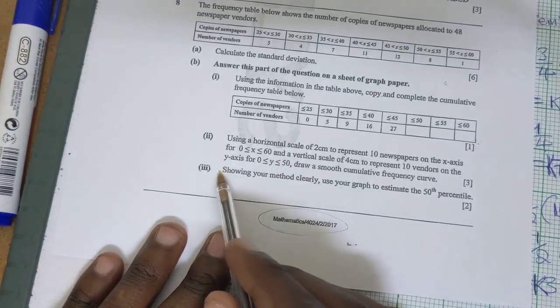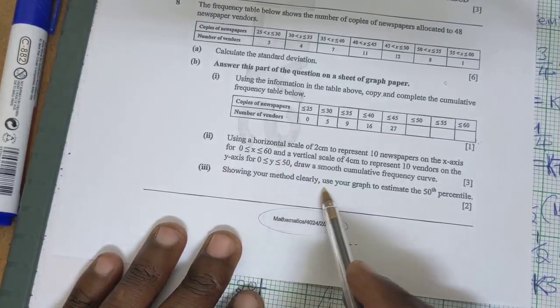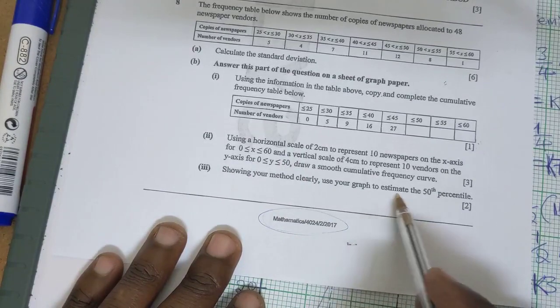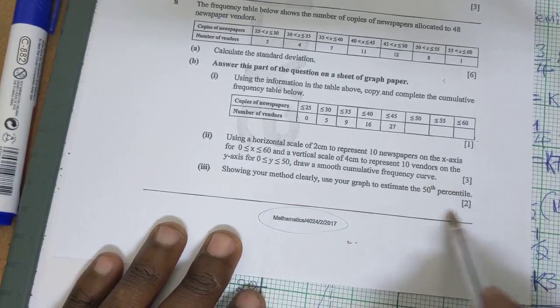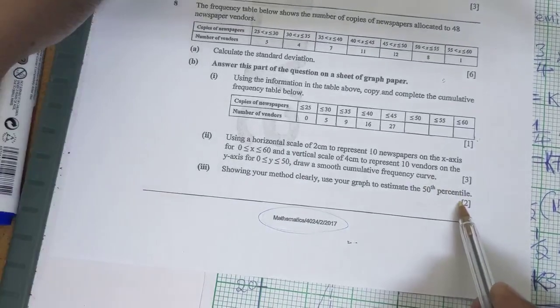Showing your method clearly, use your graph to estimate the 50th percentile.